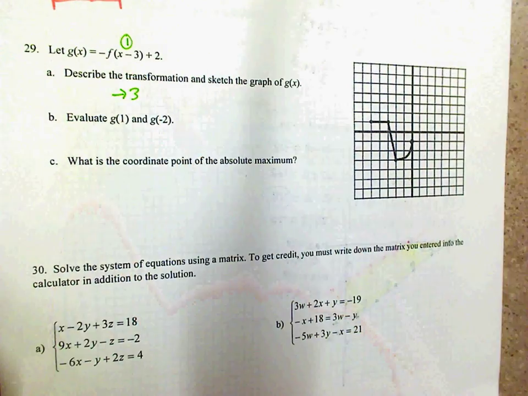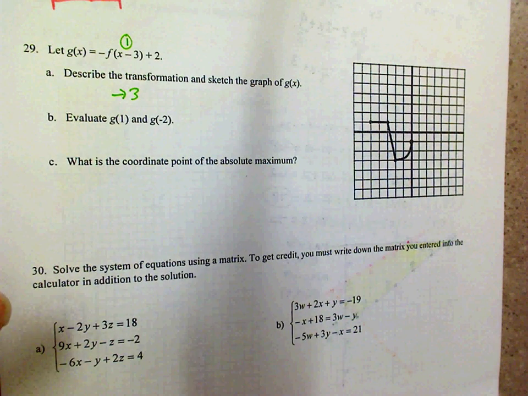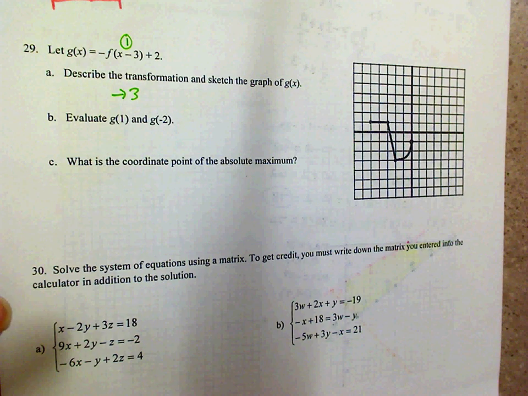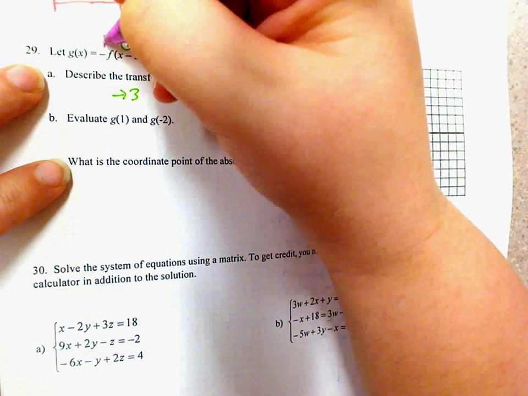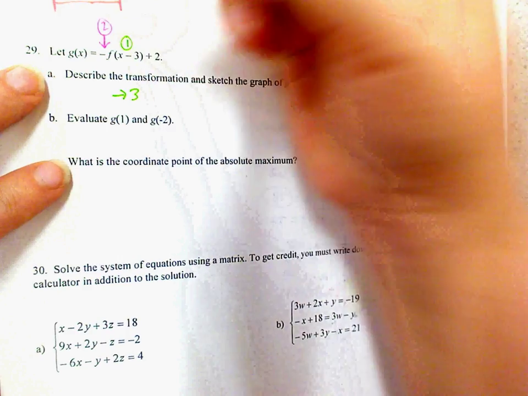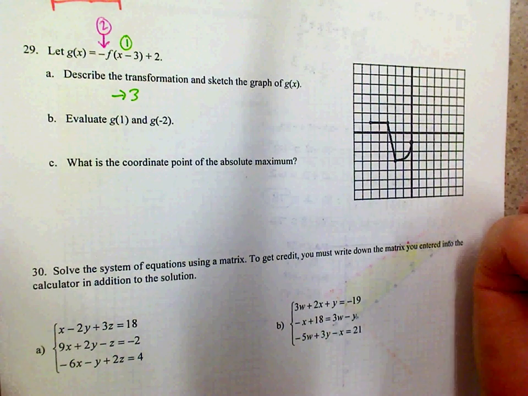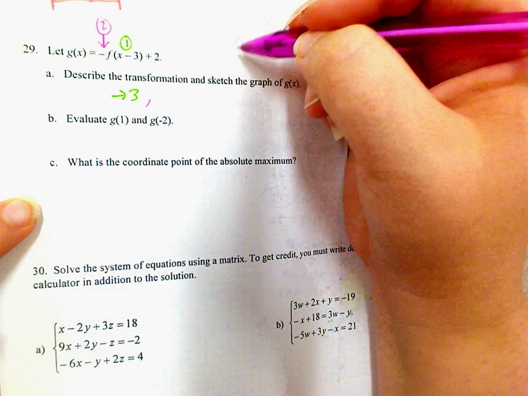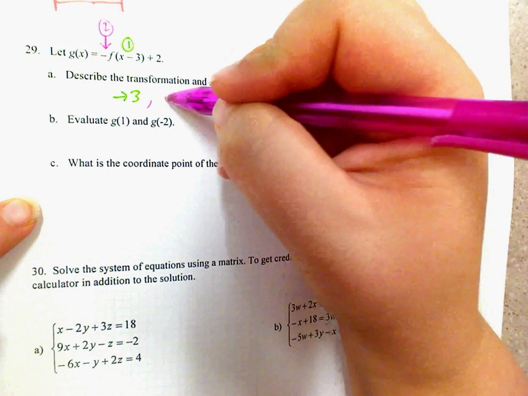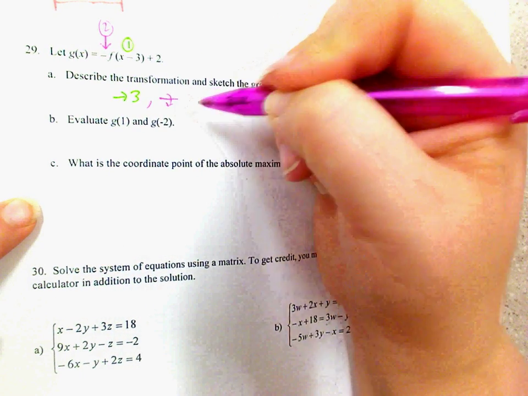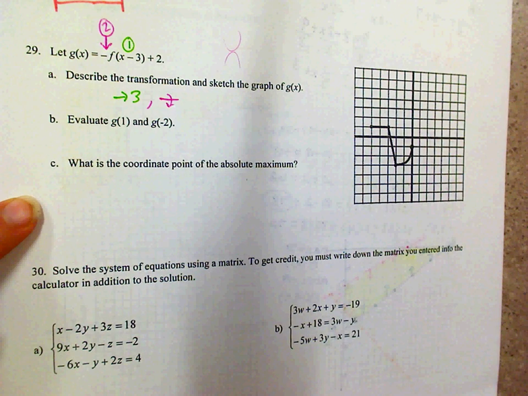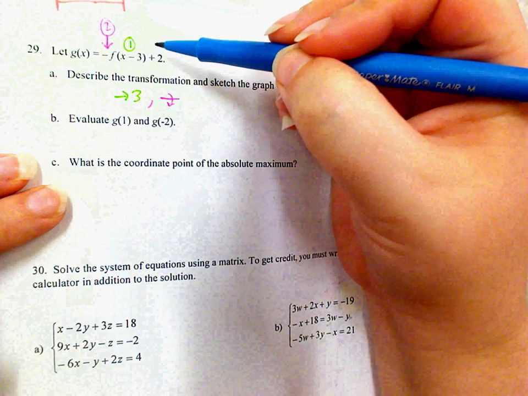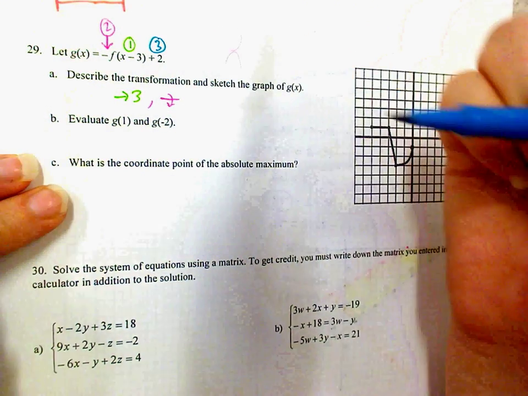What goes next? The number, or that negative, right? A lot of people forget that, or they don't see it. What does a negative make you do? Well, if everything was positive, now it makes it negative, so it flips it over the x-axis. And then this right here is the third thing we do. When you add 2 to a function, you're shifting it up 2.